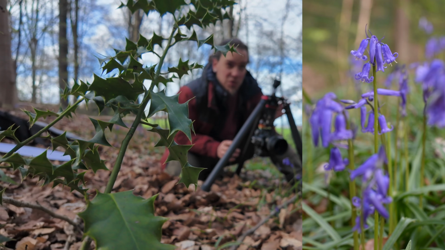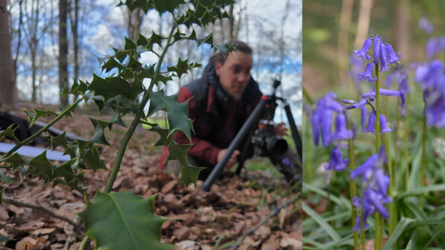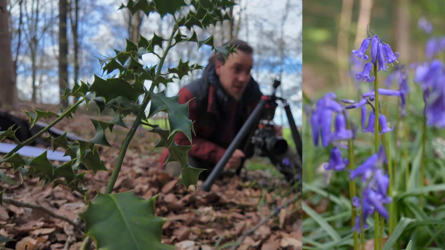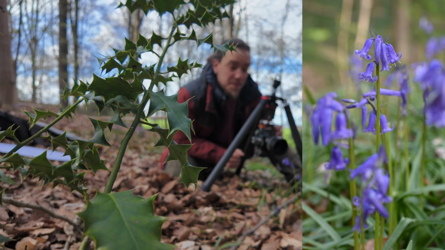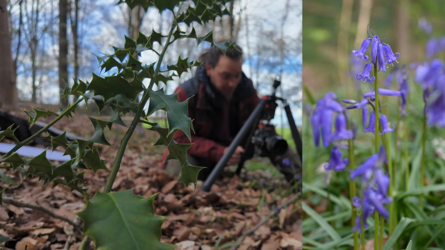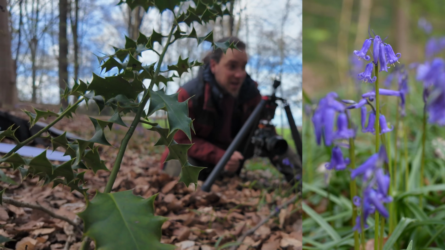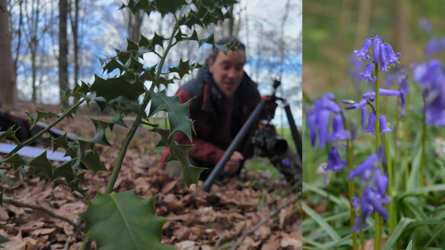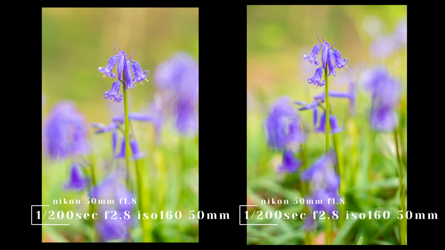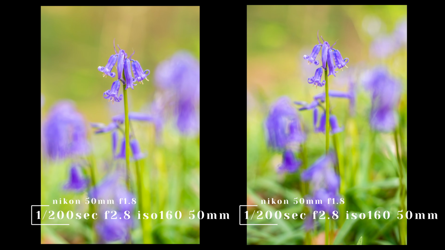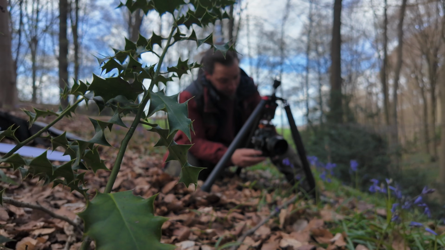In the background we also still have a little bit of bluebells making up that beautiful bluish purplish background in this composition. I already took a few photos at f2.8 just for myself, but if you're going to photograph this with the kit lens, I will show you now with the settings of the kit lens.